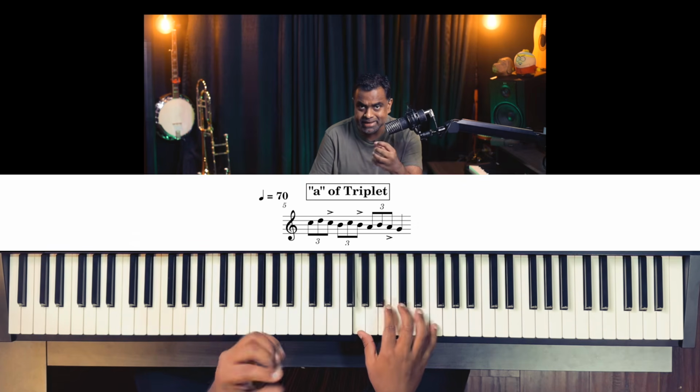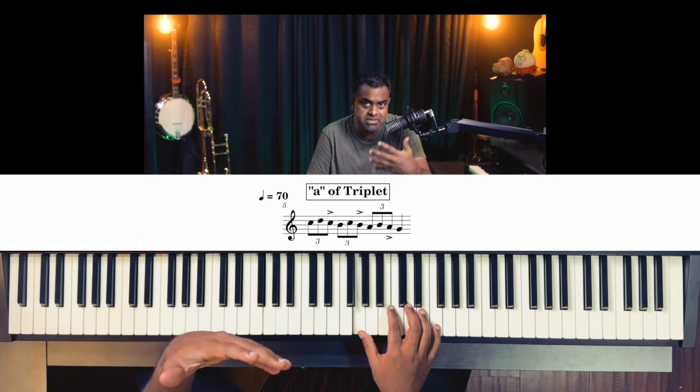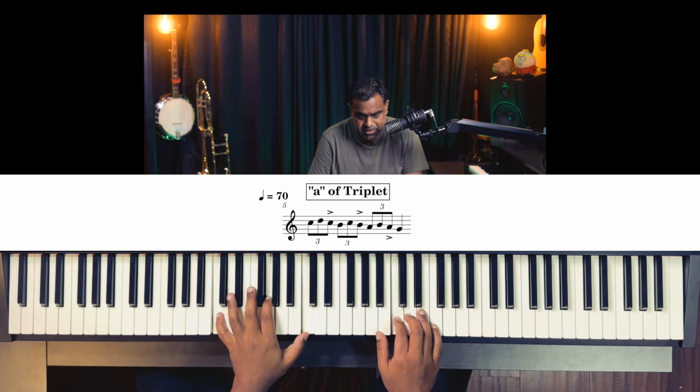try and access those 1 and and play those hard on the keys, or whichever instrument. You can even do this with singing. So you don't want to accent the middle one. Versus the and.